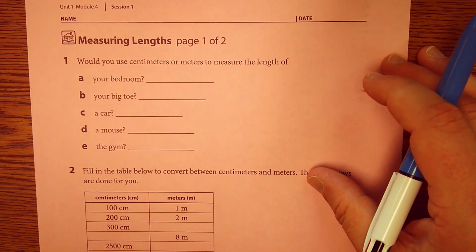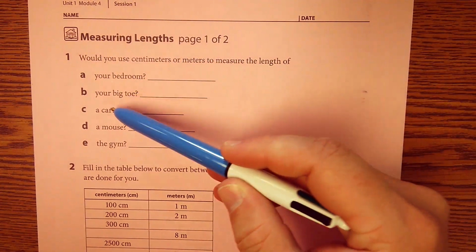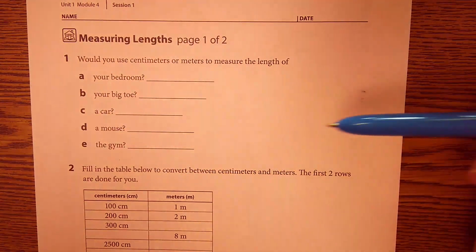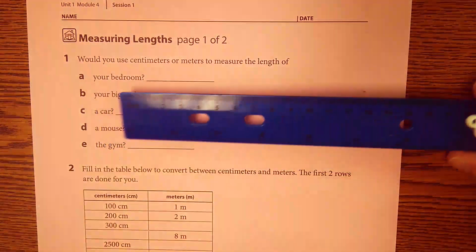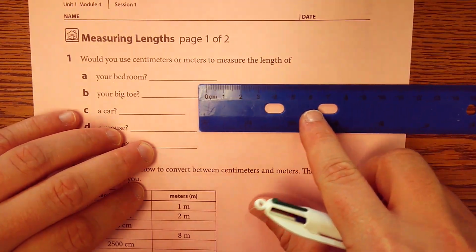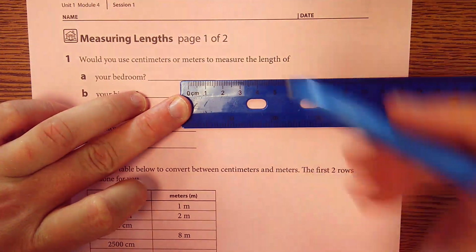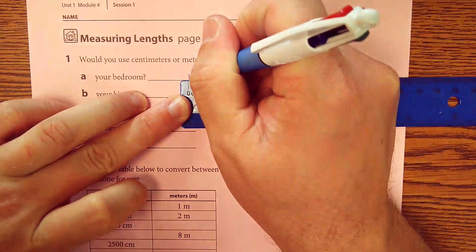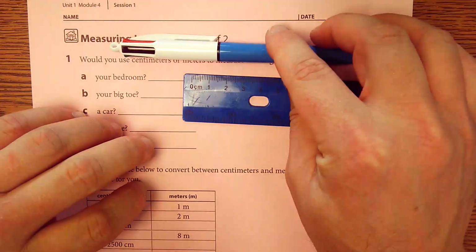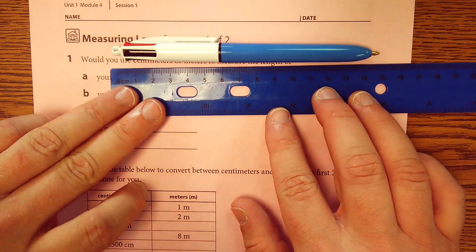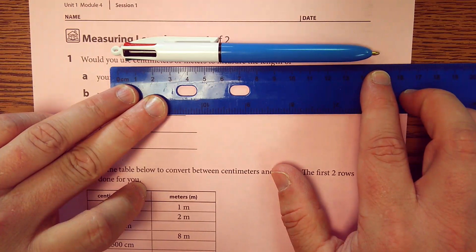Alright, question is, would you use centimeters or meters to measure the length of these items? Now, if you remember, our centimeter is quite small, right? Here's an example of a centimeter. Hopefully you can see that in the reflection. So from here to here is a centimeter. Here's my pen. It is quite a few centimeters. If you want to be precise, when it's open, it's about 15 centimeters, right?